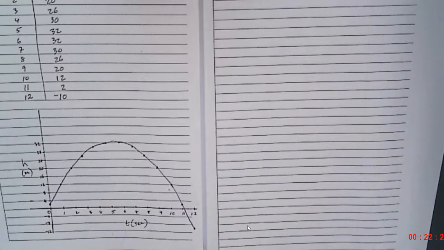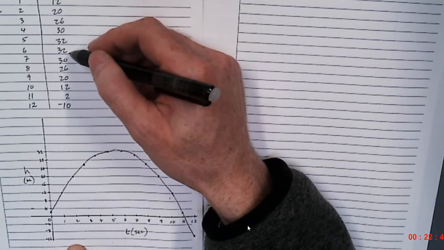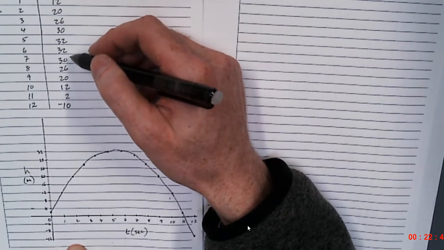Now, on the graph. Use your table and your graph to estimate the greatest height of the firework. So on the graph, the greatest height is going to be at the top, because we have a curve. So mark this on the curve at the top, which is the highest point.